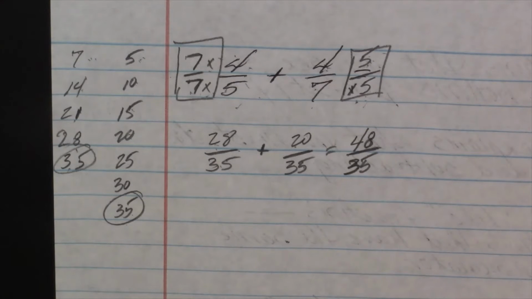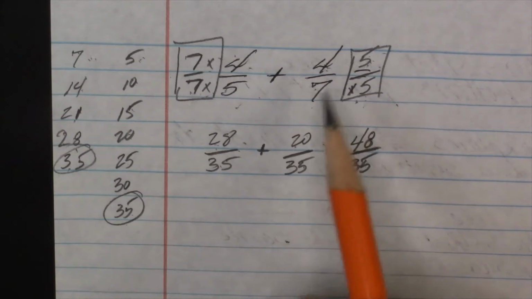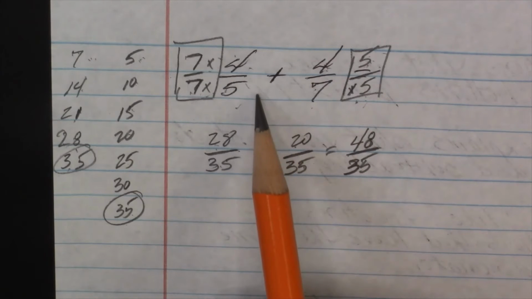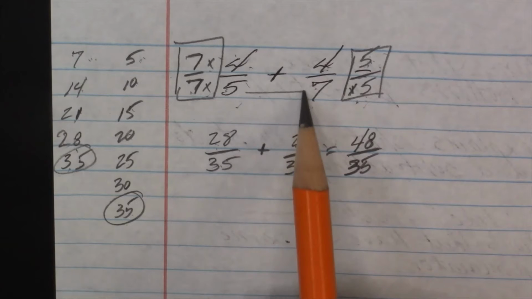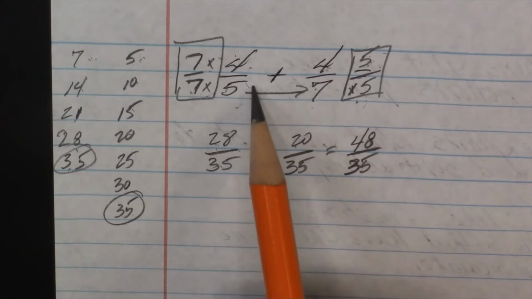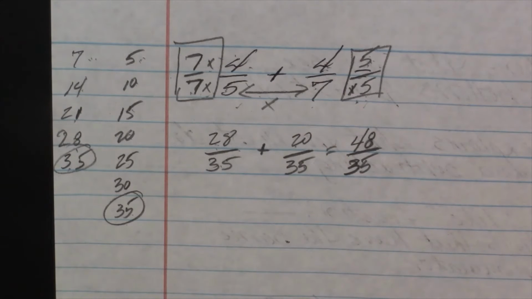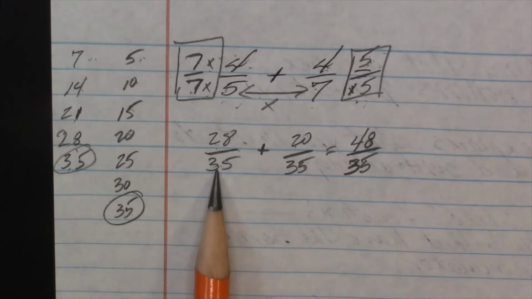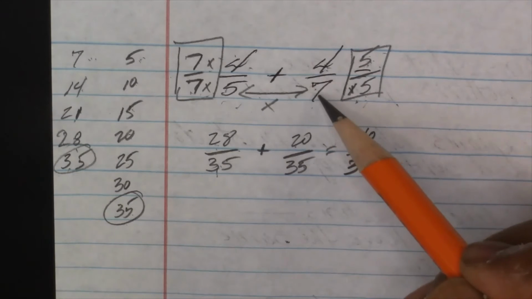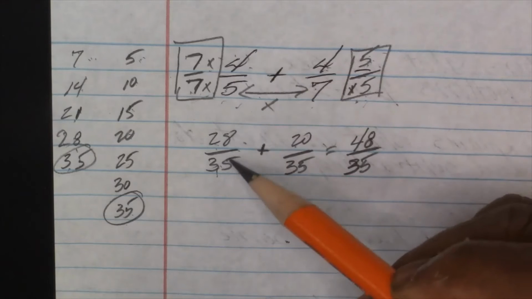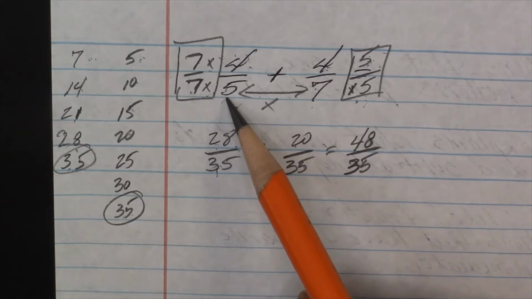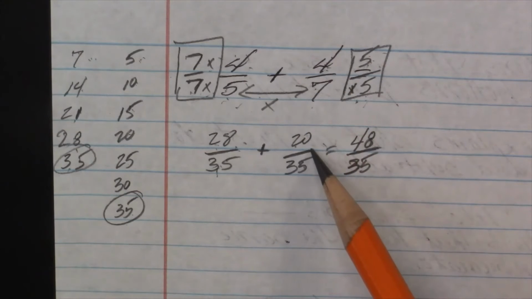For those of you who know your multiplication facts, I could also go 7 times 5. This is the butterfly. I do 5 times 7, that gives me 35. And then I do 7 times 4, which gives me 28. And then I do 5 times 4, which gives me 20.